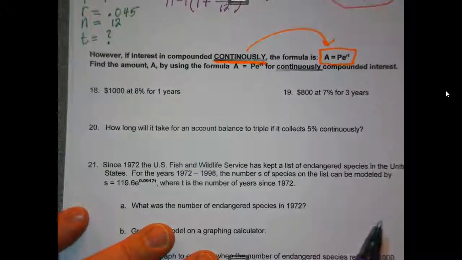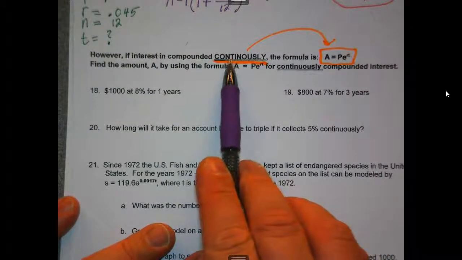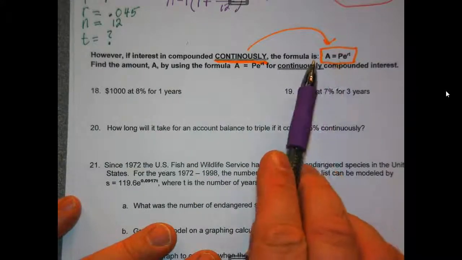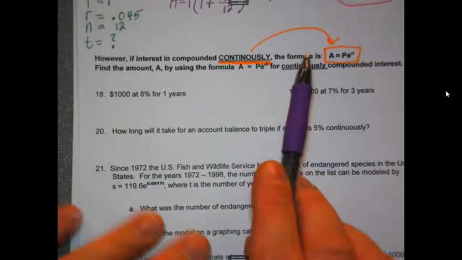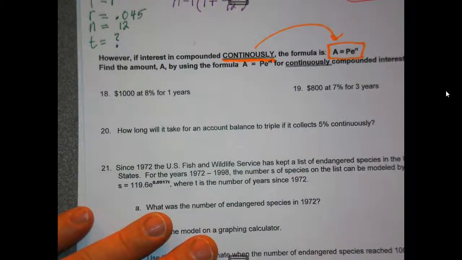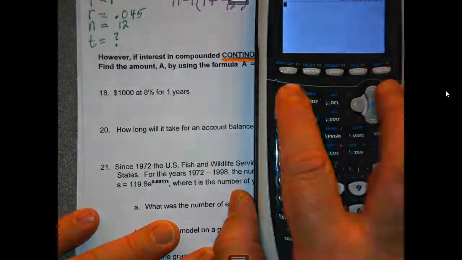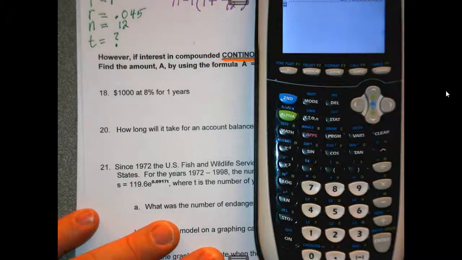All right, you ready? So whenever you see the word continuously, use this on the quiz. We should have another quiz. Hit the second key and ln, and it brings up E.